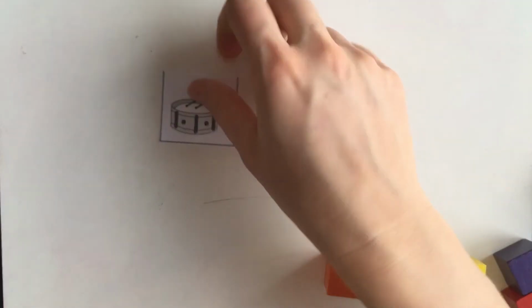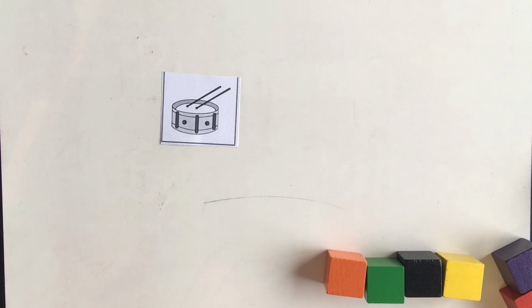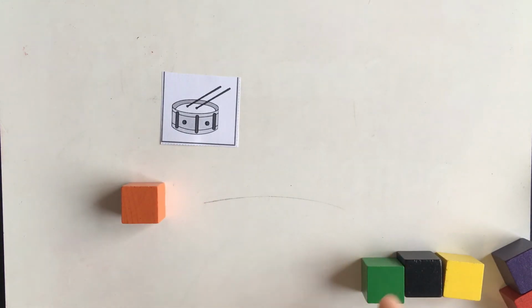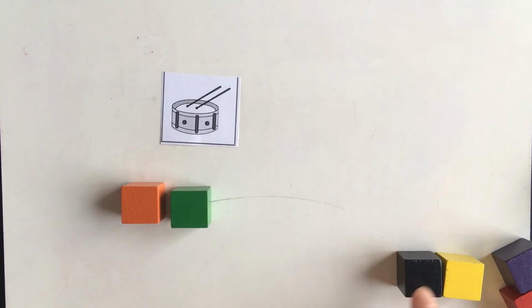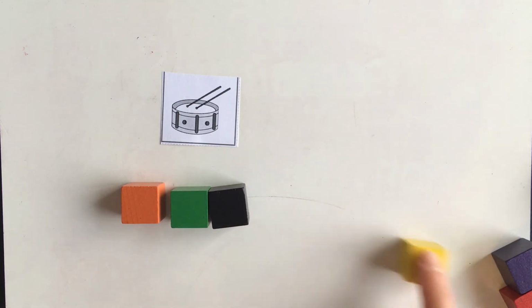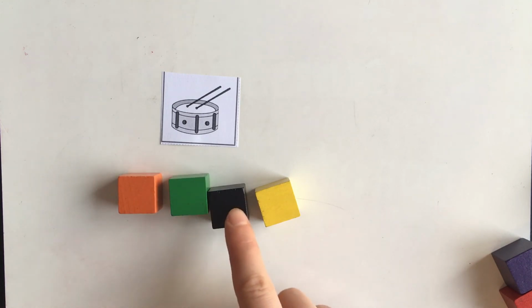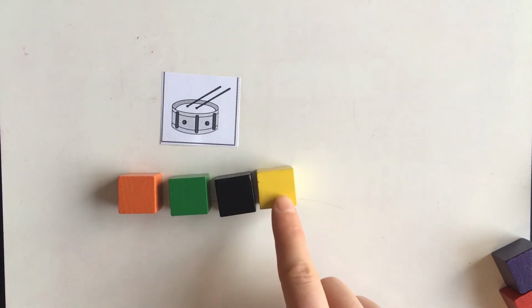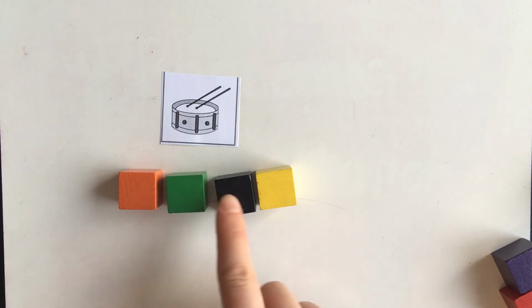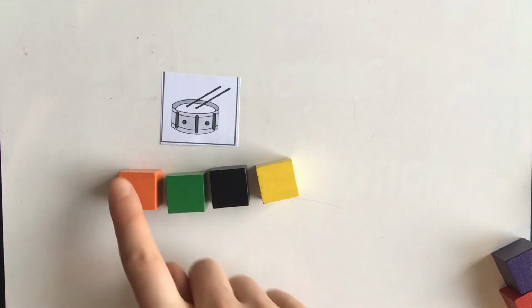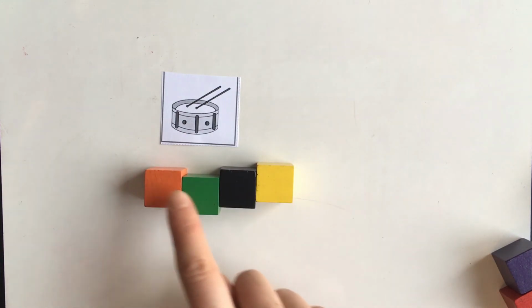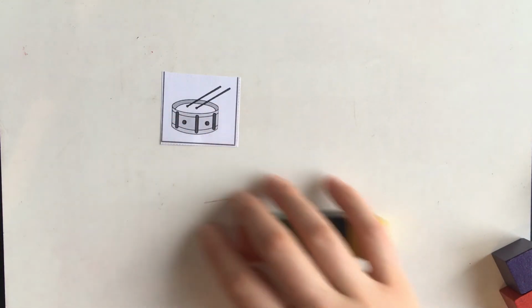Can you build the word drum? Drum. D. R. D. R. Drum has 4 phonemes. Drum.